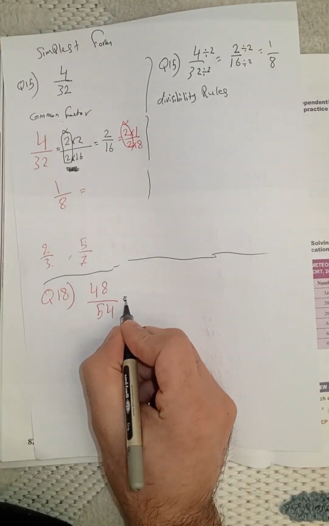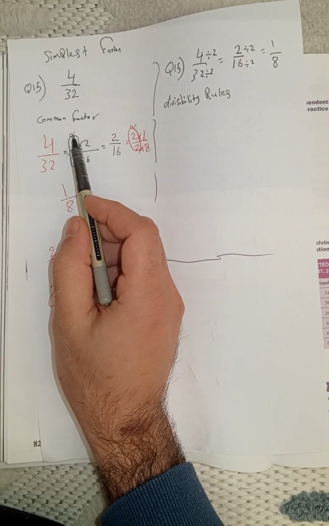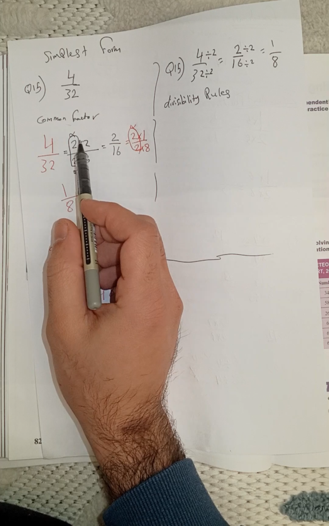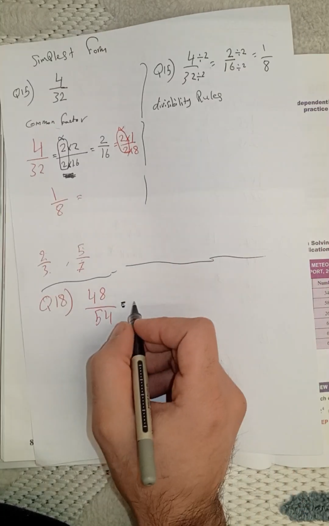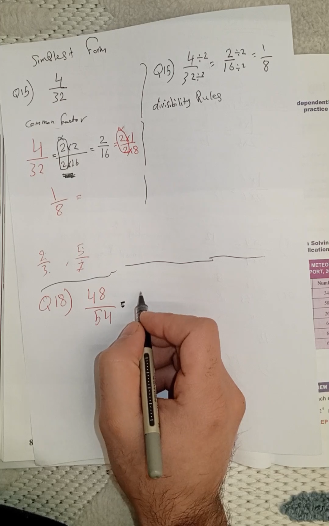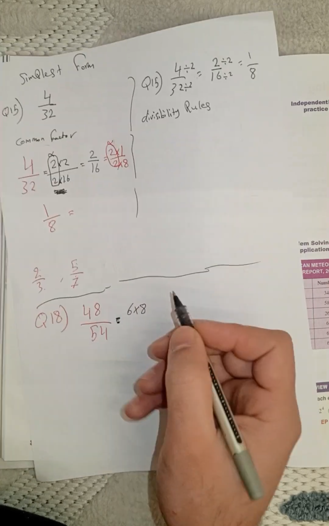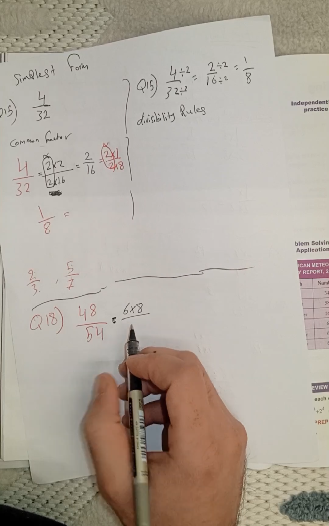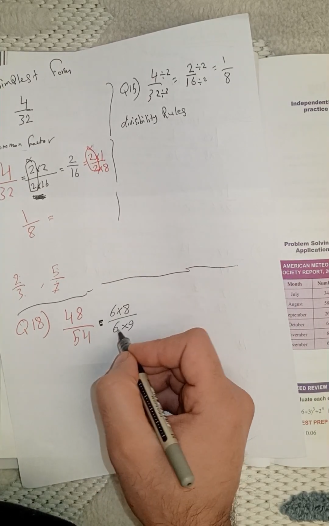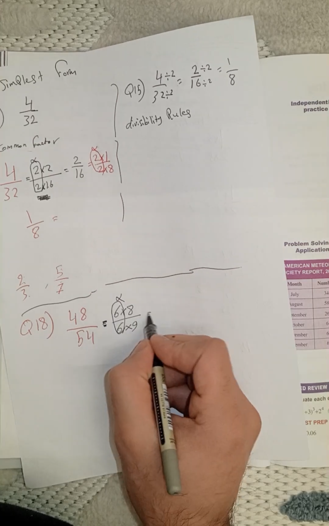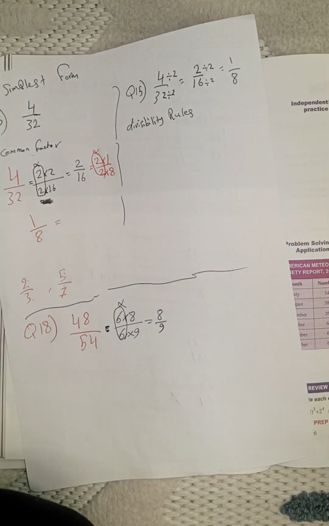If you know the multiplication table, it's very easy to use this way. Let's say 48. What number multiplied by what number is 48? 6 times 8 is 48, right? What about 54? 6 times 9 is 54, right? So the 6 and 6 are the same, and 8 over 9 is left. 8 over 9. Can we simplify more?